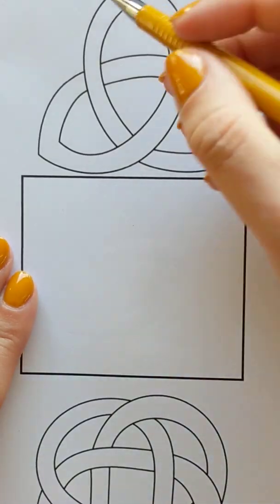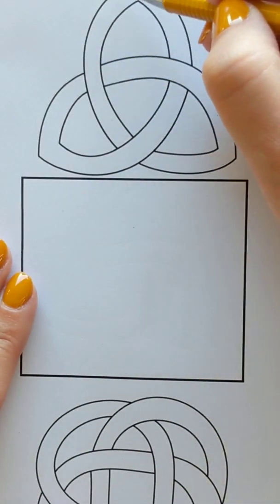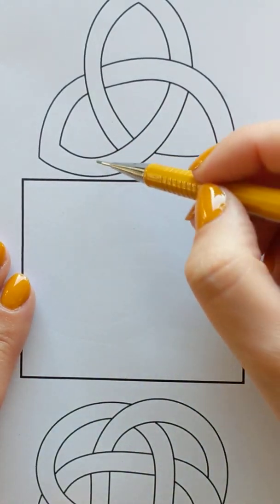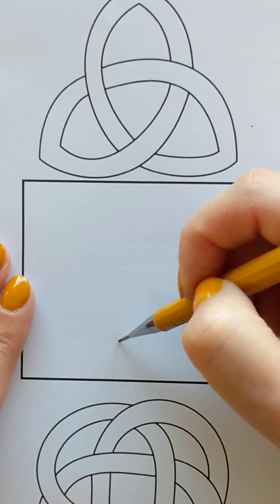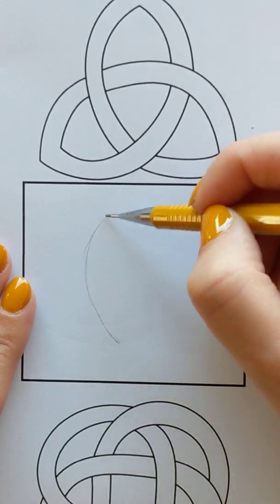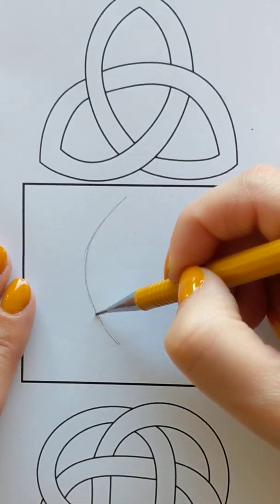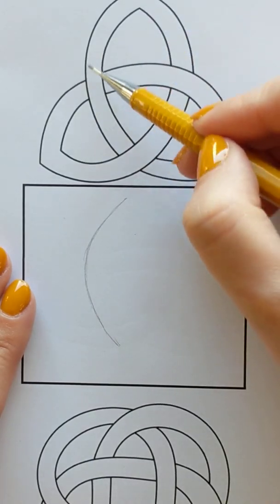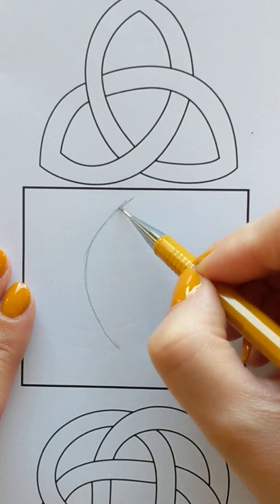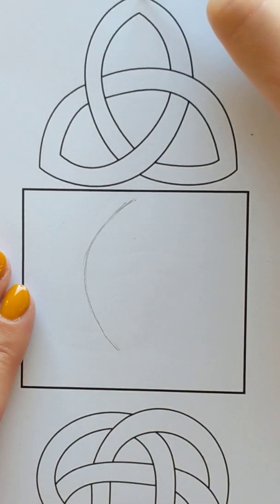So I'm just going to go ahead and start with these lines going up here. So I can tell that this line kind of starts towards the bottom. So I'm going to start there and loop it up to the top, creating that point, right? Because even though it's really curved, it's kind of coming to a point here. So looping it across, and then I'm going to look at this line.